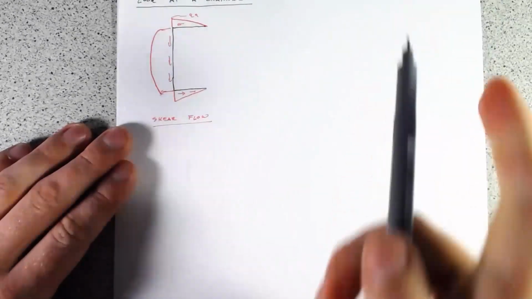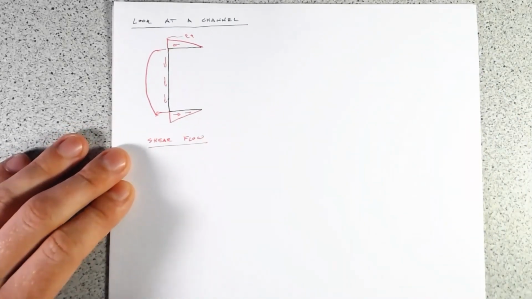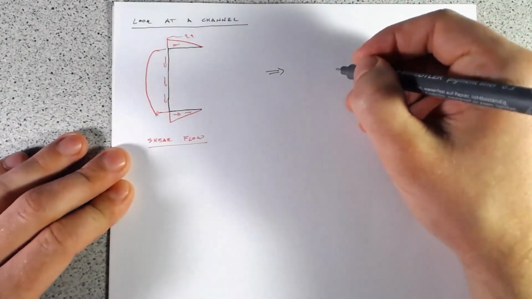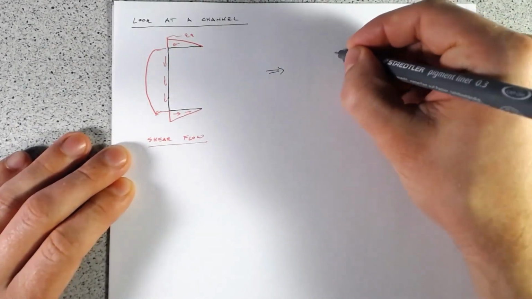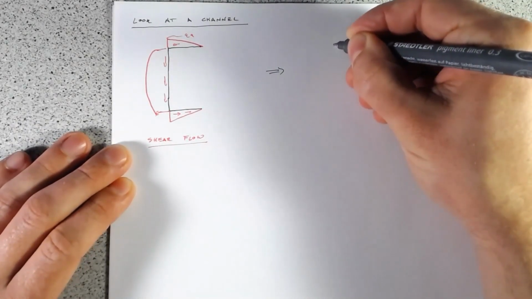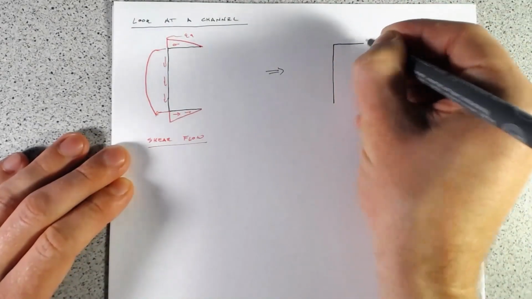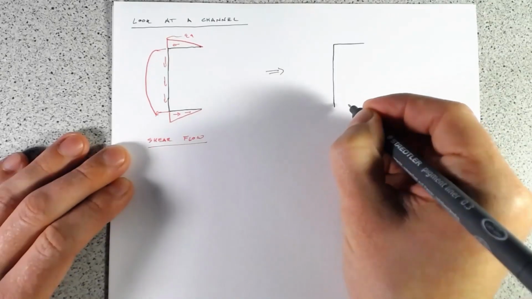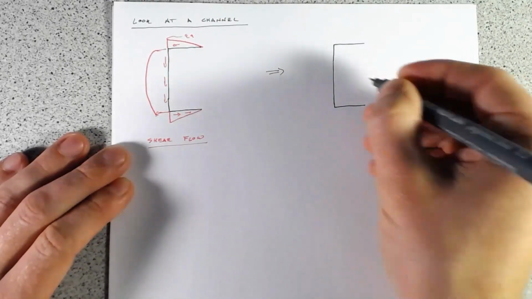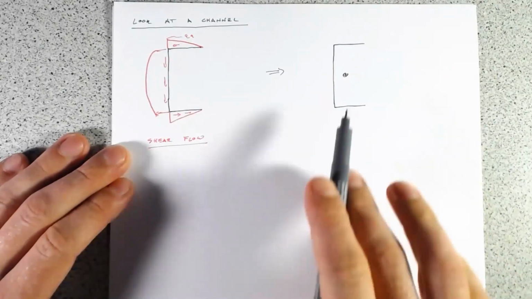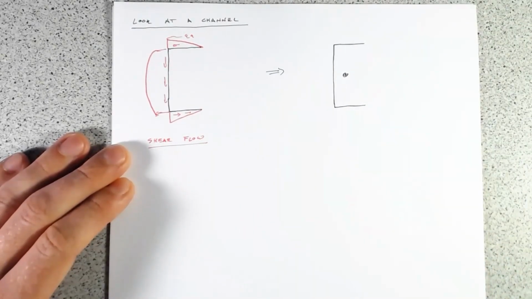Well, let's look at the forces. And again, we're not doing this with any numbers. We're just going to work through what we would see in general. So our centroid's going to be somewhere floating in here.